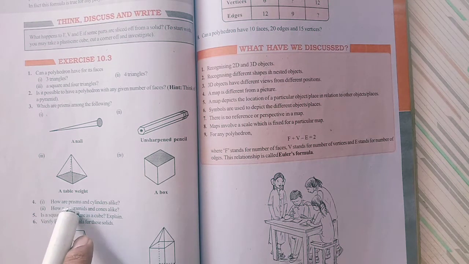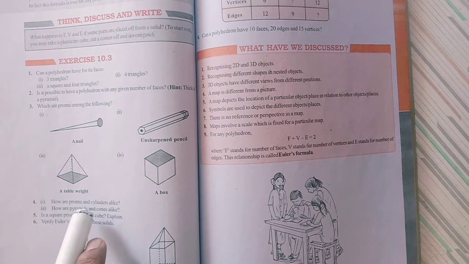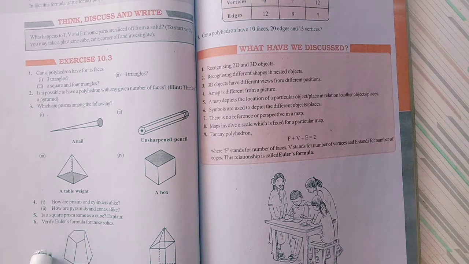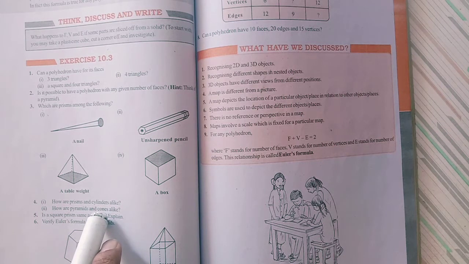Now, how are prisms and cylinders alike? As we go on increasing the surfaces of a prism, it converts into a cylinder, so we can say that prisms and cylinders are alike. Same way, how are pyramids and cones alike? As we go on increasing the surfaces of a pyramid, it converts into a conical shape, so we can say that pyramids and cones are alike.